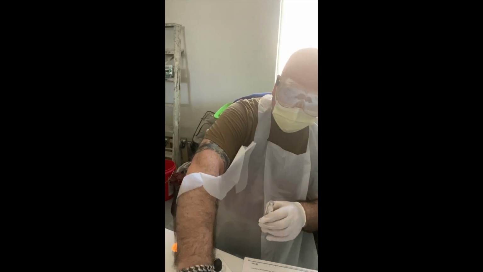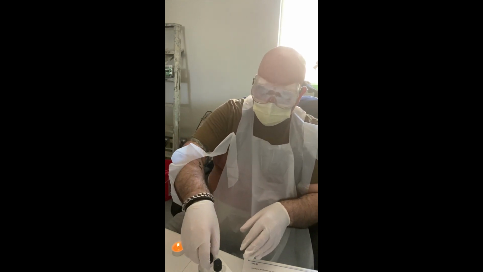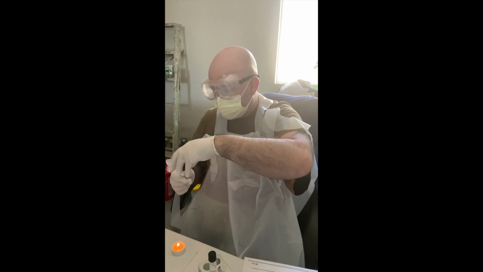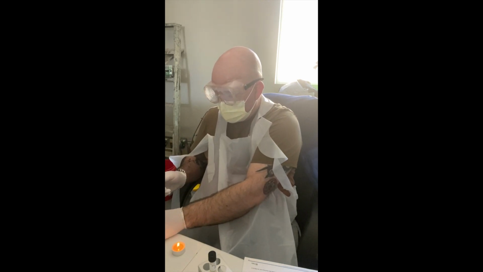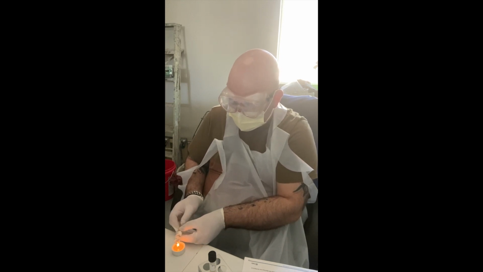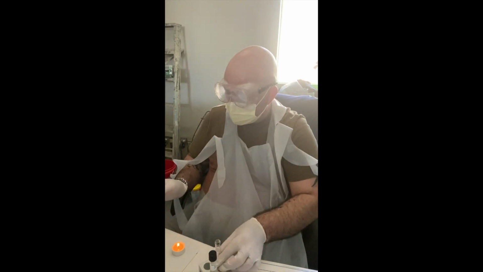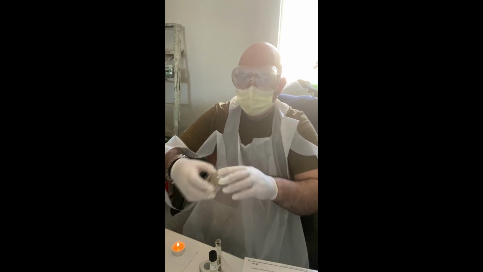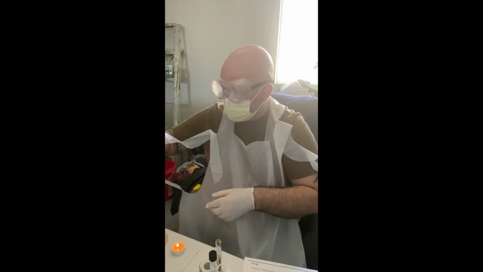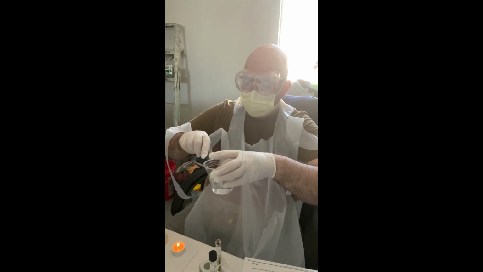And then lid up. And the same procedure for the S. epidermis. So, tube is flame. Petri dish for the S. epidermis. Lid off. My sterilized paper clip.